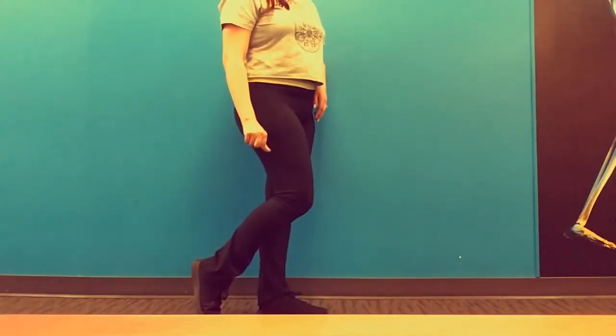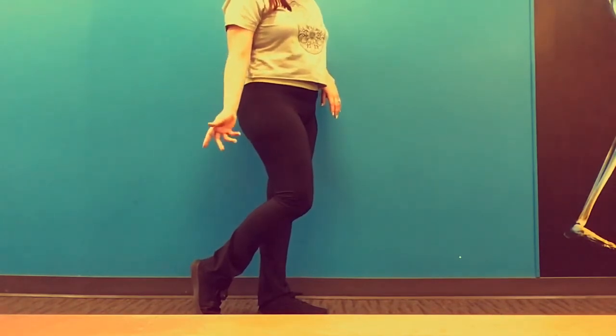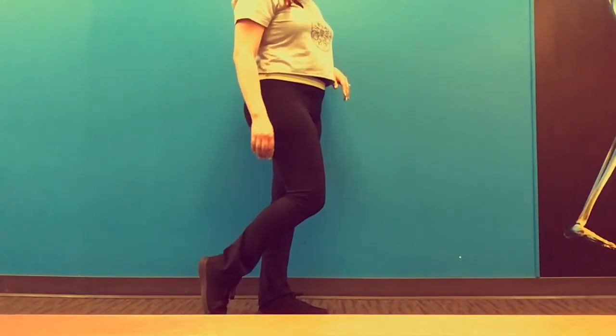Okay, so now I'll be doing the swing phase. I'll be coming off from what Delilah had, which was the toe off. And in the swing phase, I'll be doing acceleration.